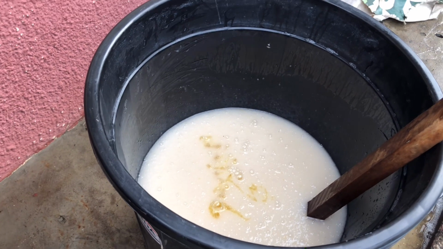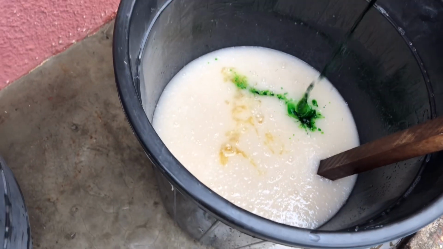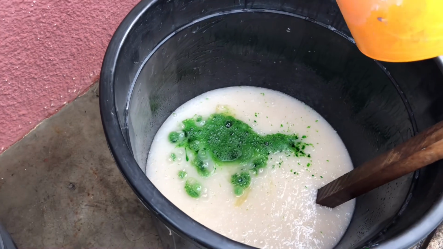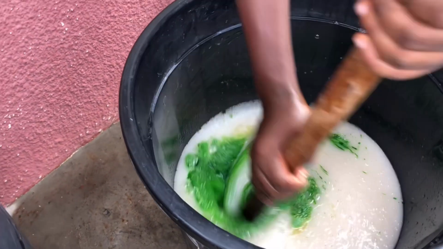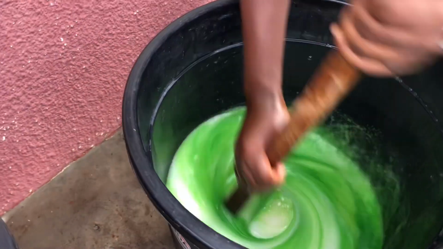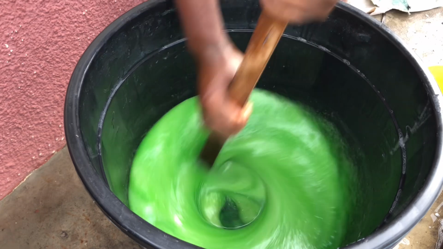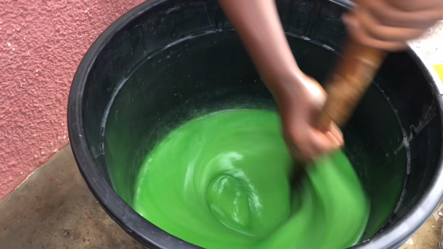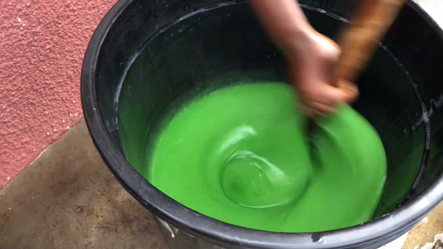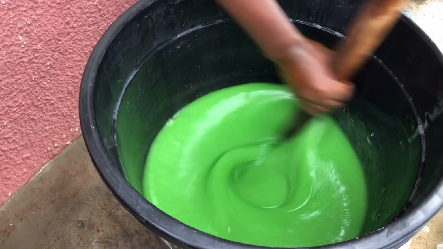So the next thing to add is your perfume. I added my perfume and I added my color immediately. I didn't show where I was mixing this color, but this color comes in a powdered form. So I added my perfume. You can use any perfume of your choice. I used lavender perfume, if I'm not mistaken. I can't remember, but you can use any perfume of your choice when you go to buy your chemicals.